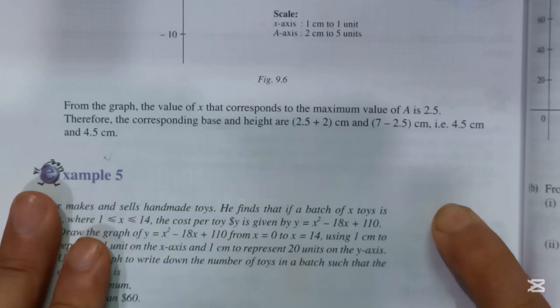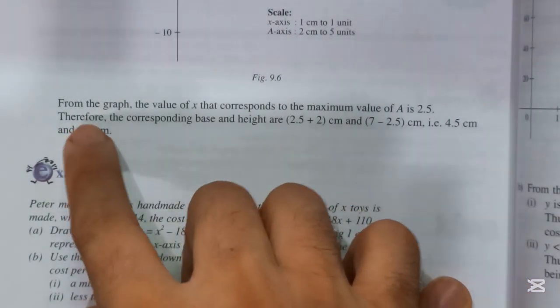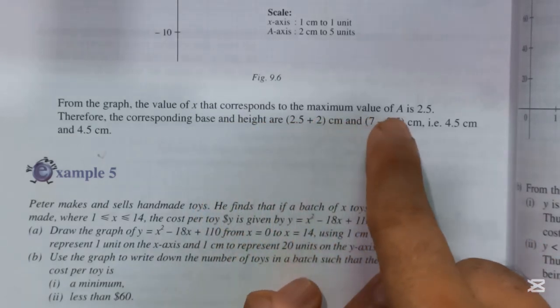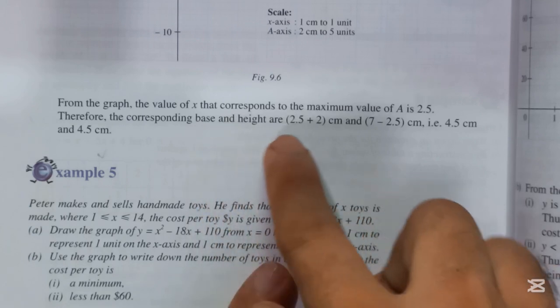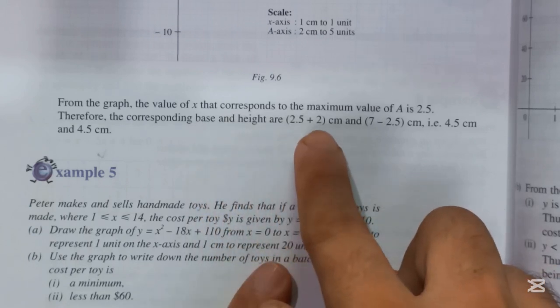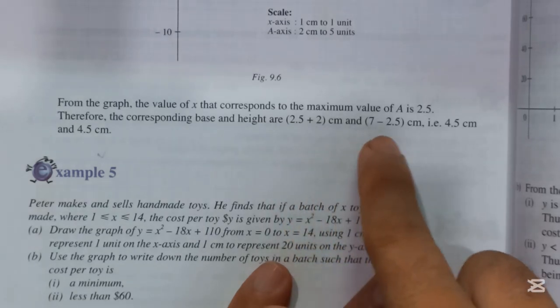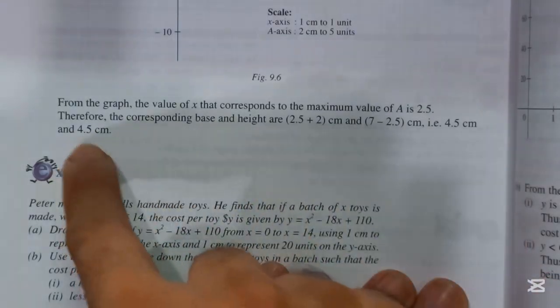Here is the rest of the question. From the graph, the value of x corresponding to the maximum value of A is 2.5. Therefore, the corresponding base and height are 2.5 plus 2, and 7 minus 2.5 will give us the height. So these are the values.